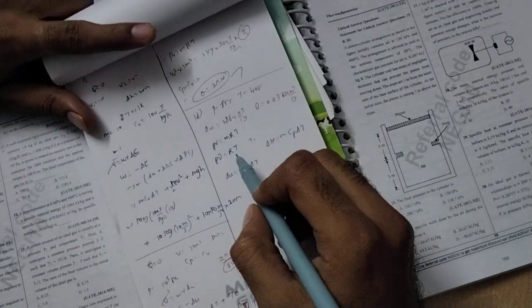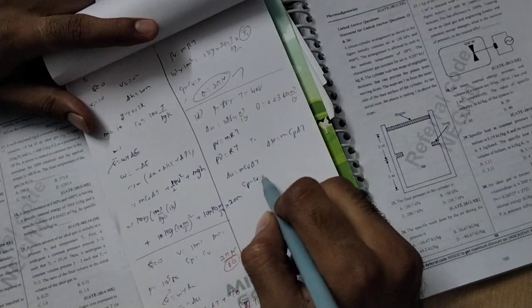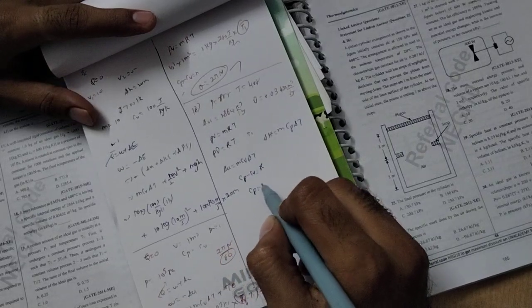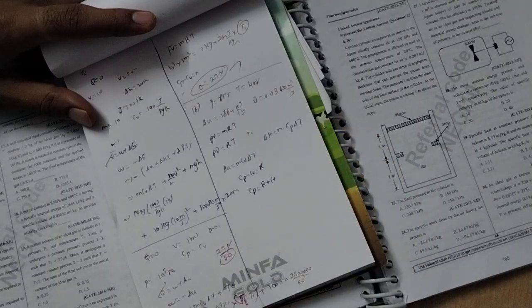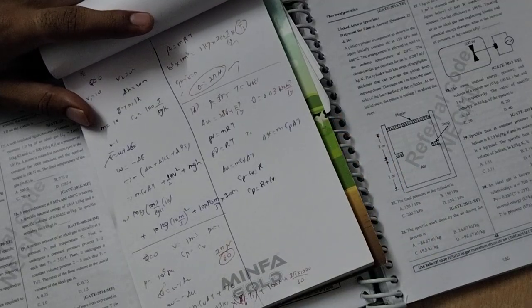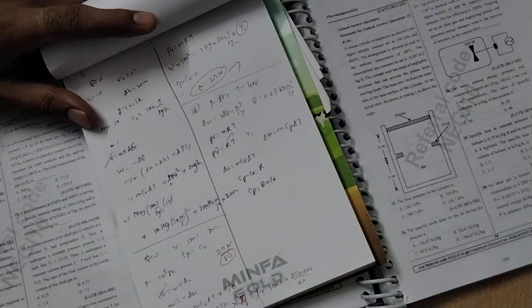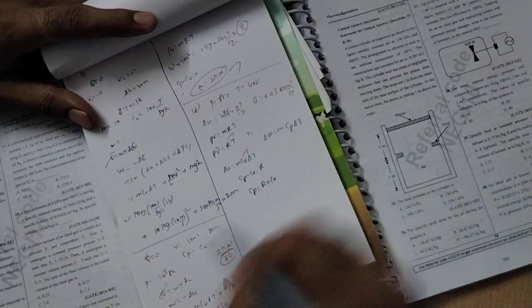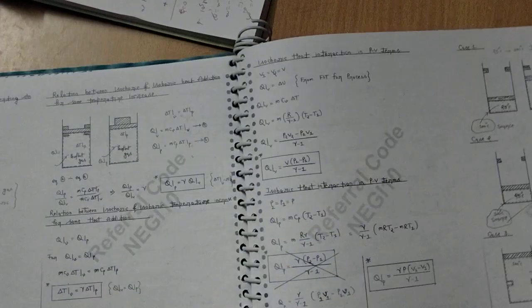Suppose, for example, let us suppose R of T we have calculated. Cp minus Cv equal to R. Okay, Cp equal to R plus Cv. So by this we can just calculate the R, put the R here. By this we can calculate the Cv. It's a simple concept only, we are making a mistake, I think.